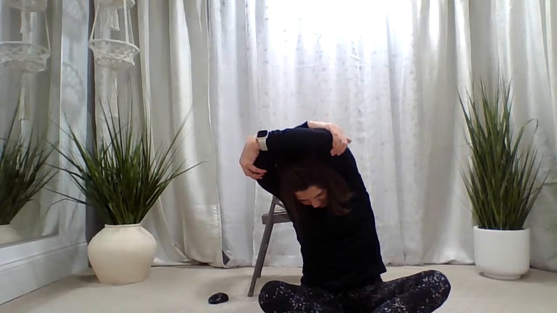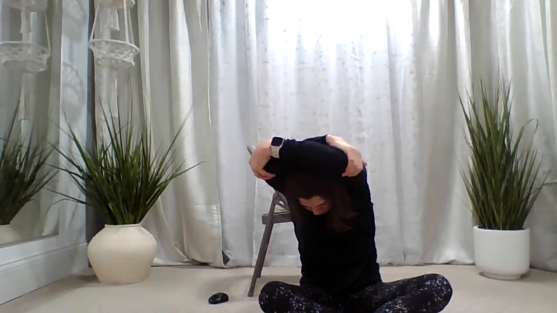And then inhaling both arms. Coming back to center. Last variation here is just twisting around with that upper body. So I've got that left hand on top, right hand on the bottom. One more time here, twisting, feeling through the lower back as I roll forward.